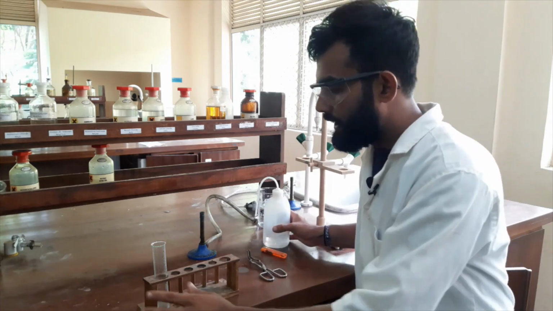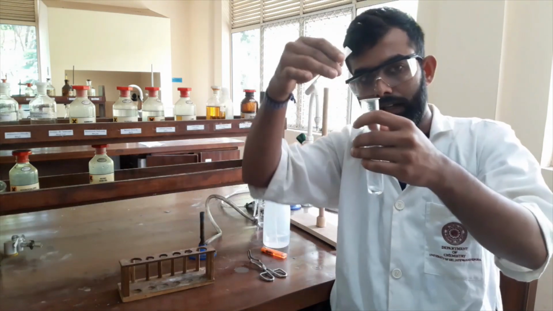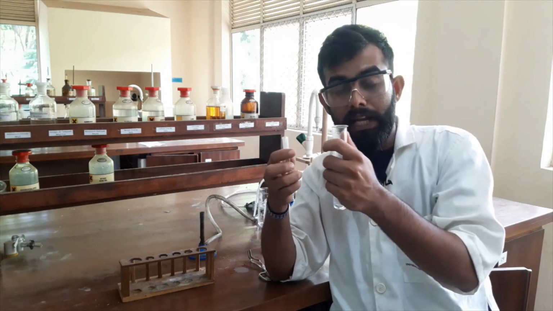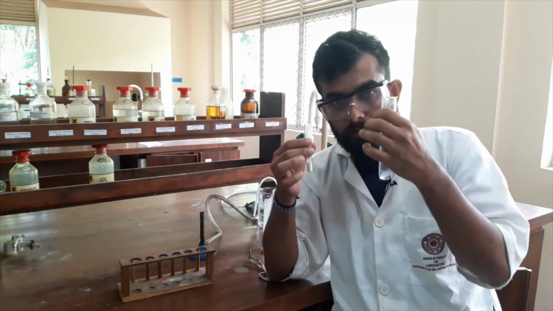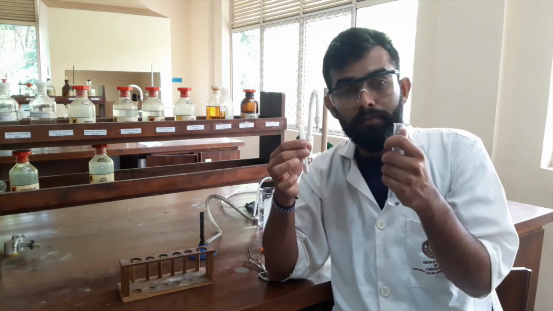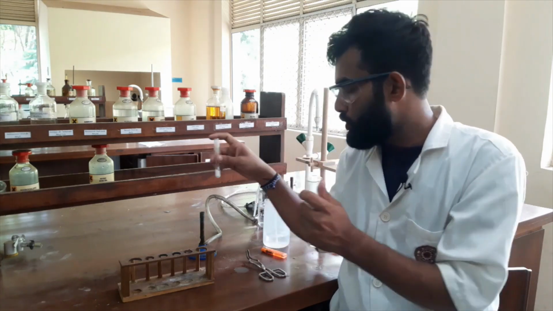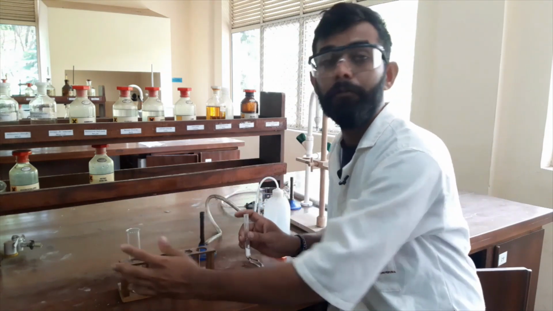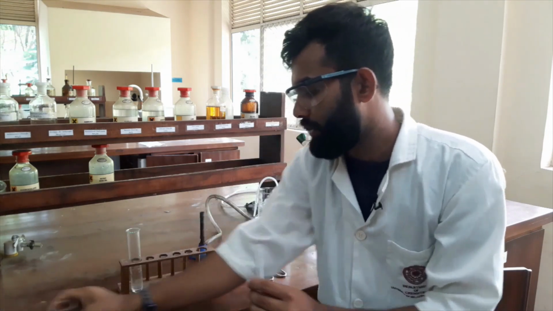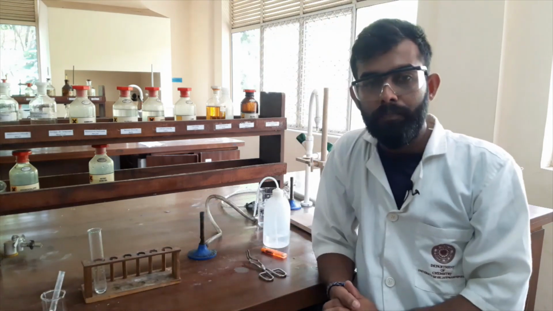Now I will add my whole sample into this boiling tube, and I will add another small amount of water, and I will heat it using this Bunsen flame, and after that I have to do hot filtration. Okay, I will show you how to do hot filtration also.